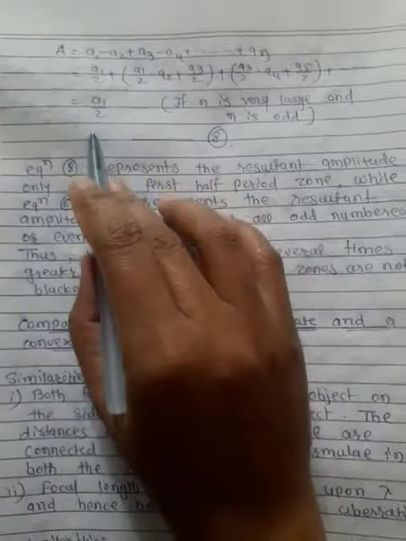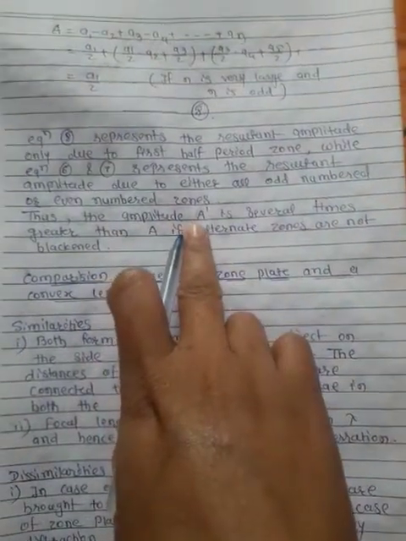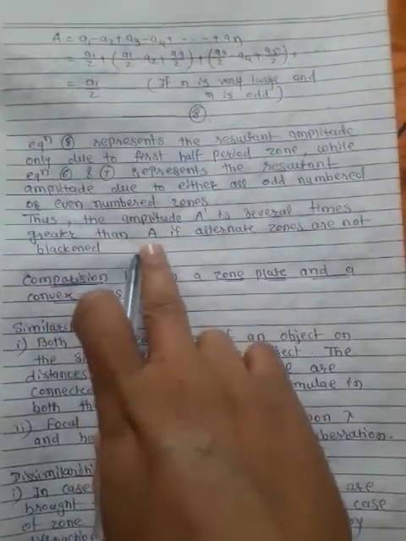But if we do not black the alternate zones, the amplitude is only due to the first half period zone. Thus the amplitude A dash is several times greater than A.